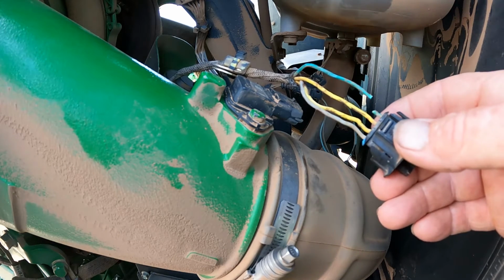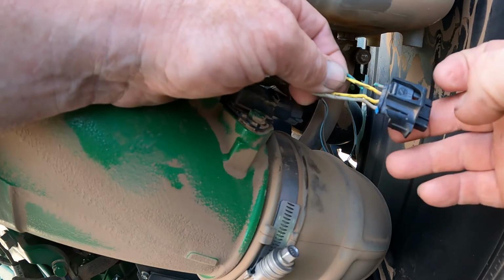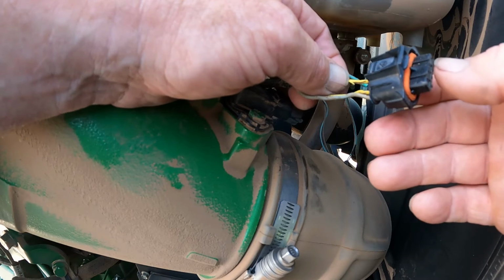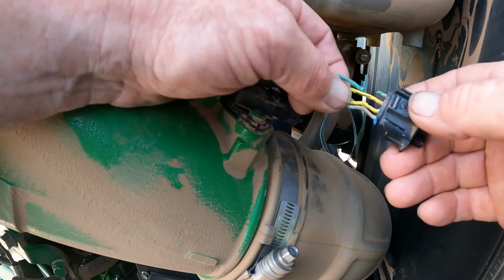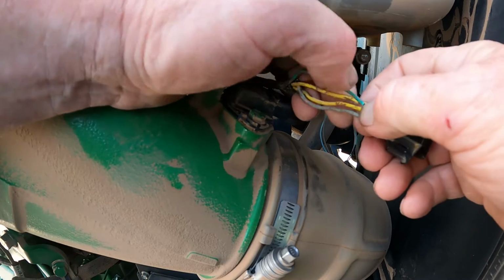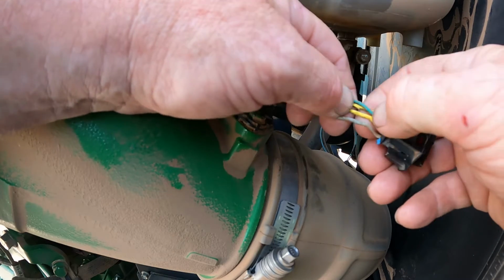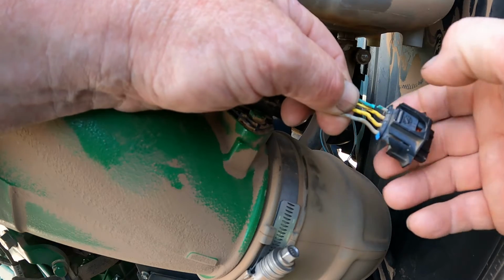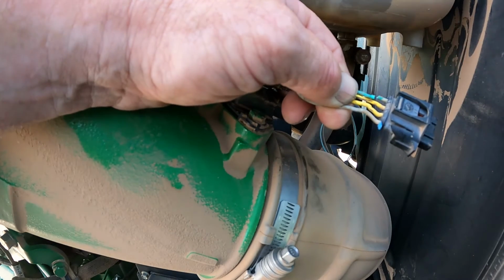Okay, so the fix for that is going to be to go ahead and replace this connector and put new terminals in, and go ahead and come back and find good wire there. Go ahead and cut that connector out and redo your connector.